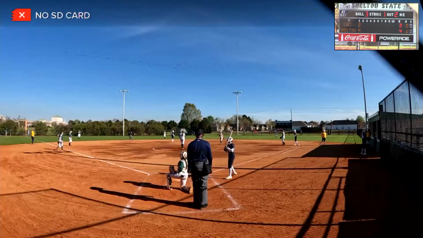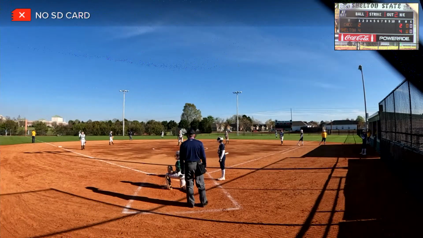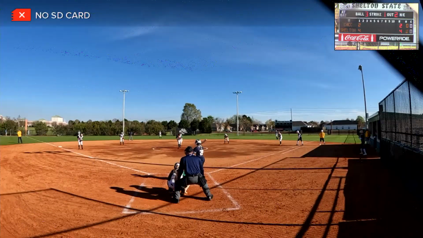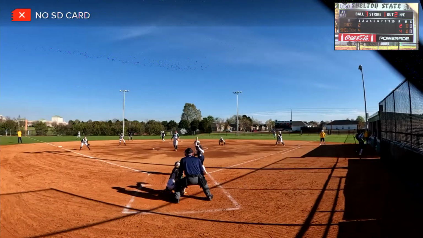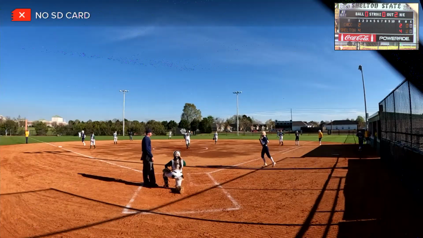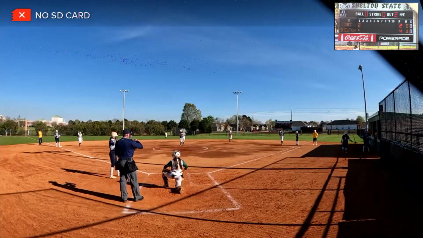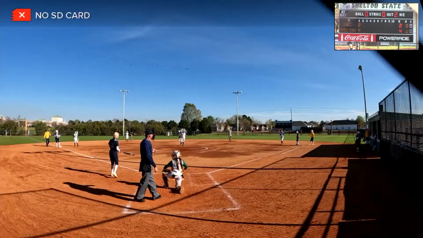Coming into this game, in 53 innings of work, she had struck out 34. And she's already gotten a few of them here today. Here's the 3-1. Ball 4, and they're loaded. A walk, an error, and another walk have loaded the bases.